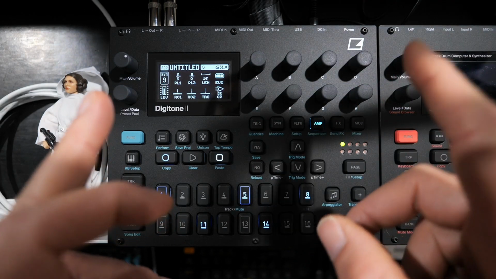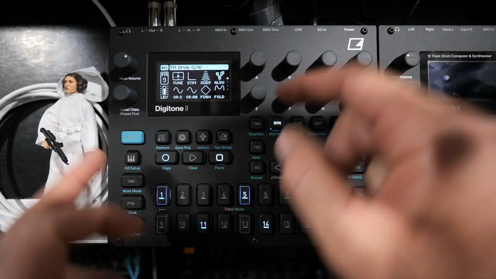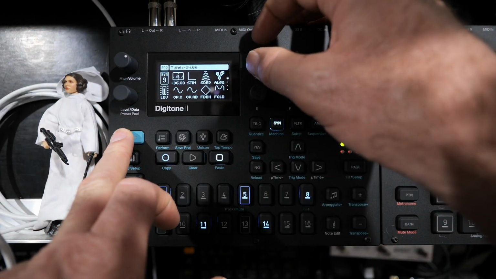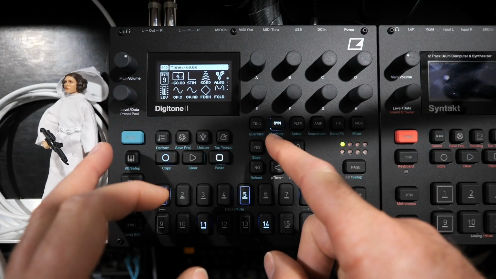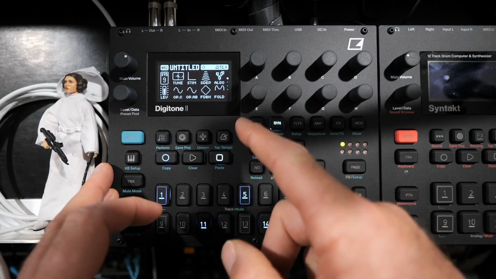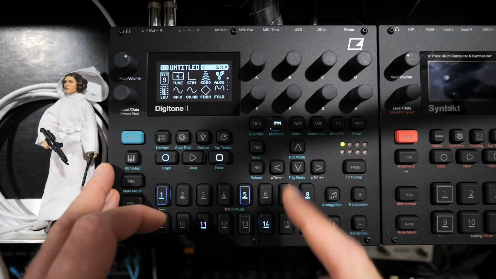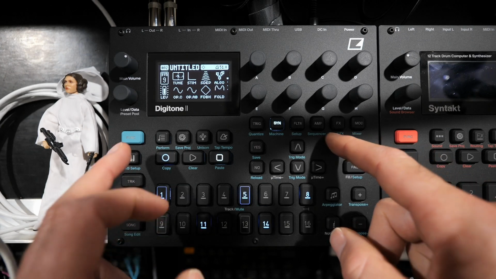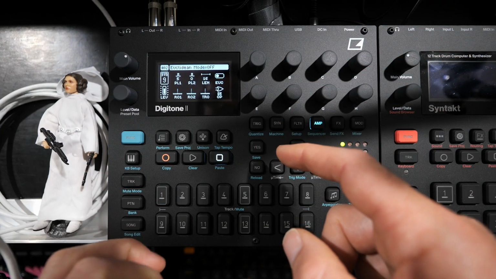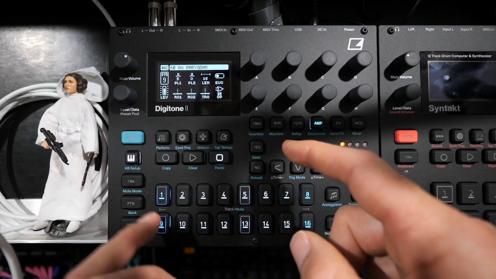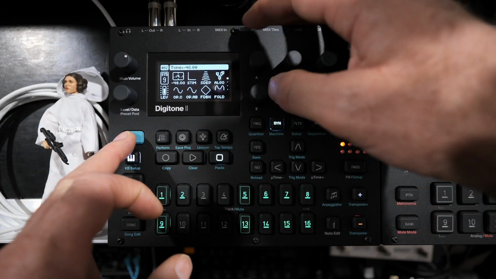So this is where I get confused. Let's go back into here and drop the tuning down. With Euclidean, I think what I'm missing is where the default note is. Oh, I know. Let's go into here and turn this off, and then I'm in record. Oh, yep, I changed that. Let's go back.